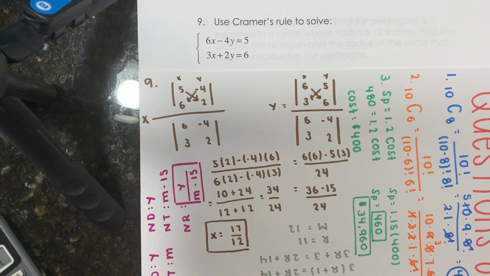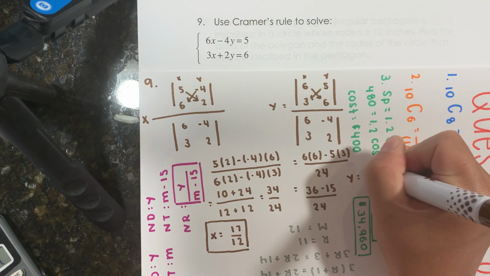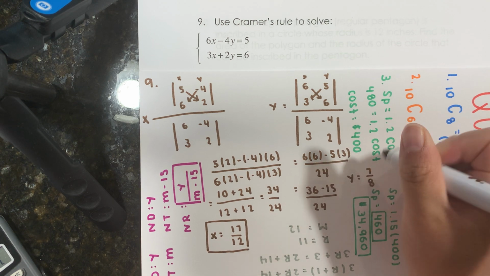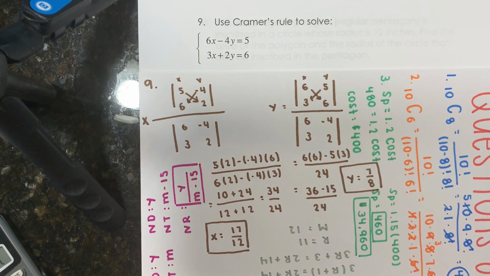So that'd be 21 over 24. That's both divisible by 3. So y is going to be equal to 7 over 8. And that is number 9.